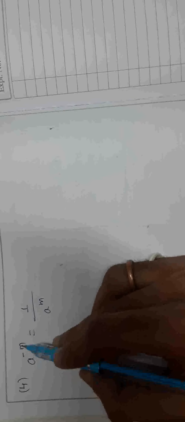The fourth law of exponents says that a to the power minus m is equal to 1 by a to the power m. Okay. Now how to verify this formula also? That is, if the power or the exponent is negative, then you actually get the reciprocal of it. That is, a to the power minus m is equal to 1 by a to the power m. Now how to prove this formula?